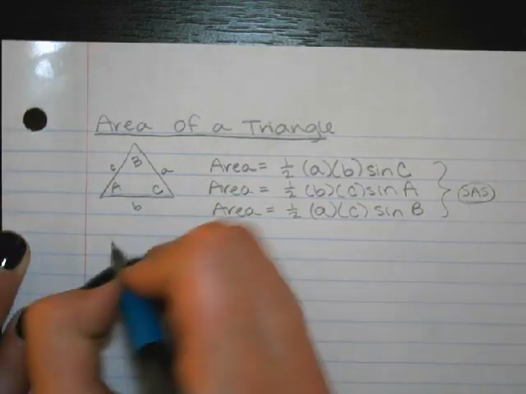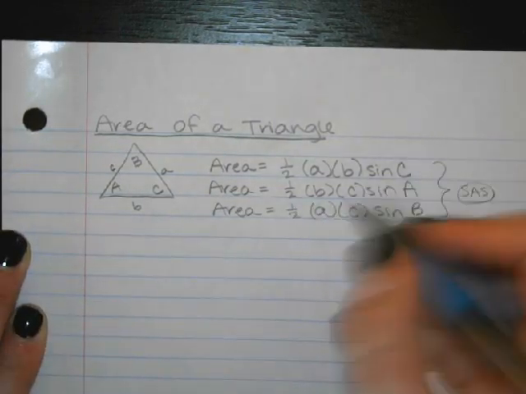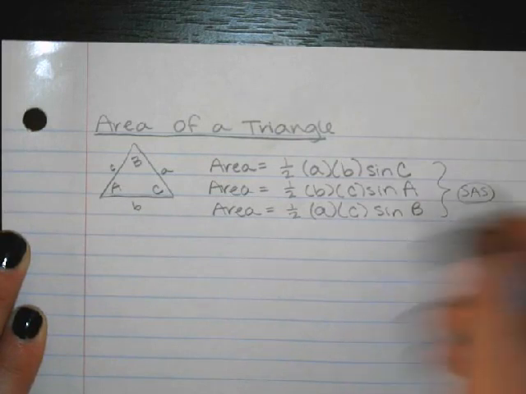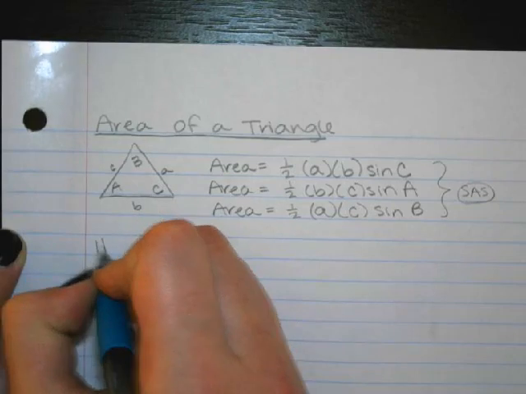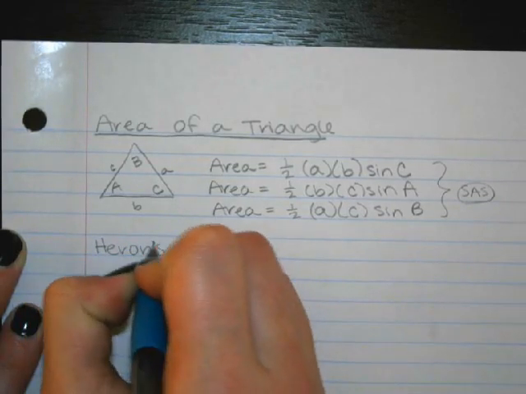The next one actually has a name. These ones don't have a name. I don't know what they are, just find the area of a triangle, use that one formula. No name. The second one has a name. It's called Heron's Formula.